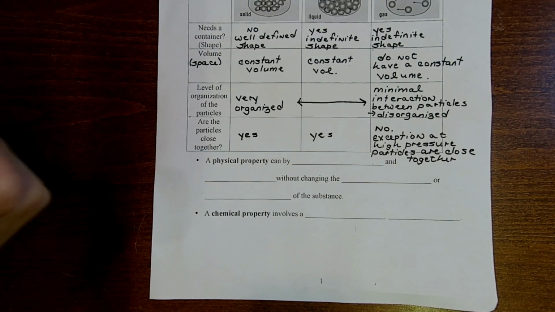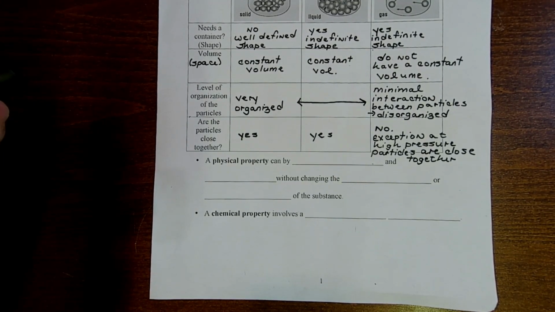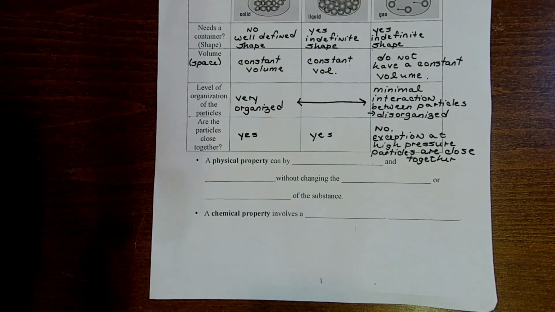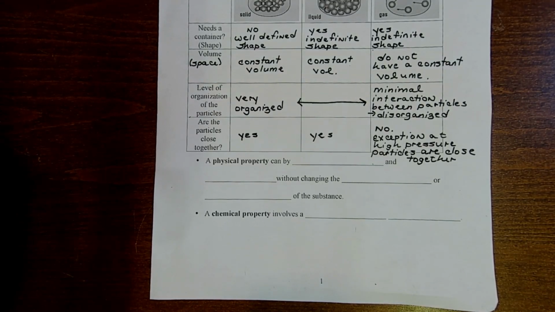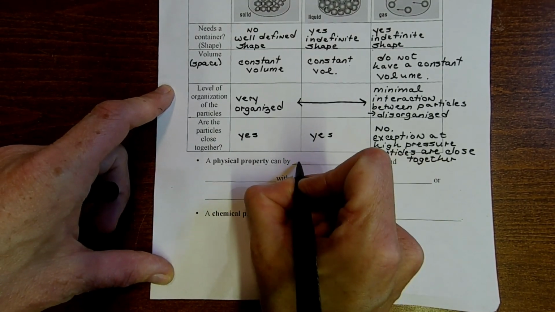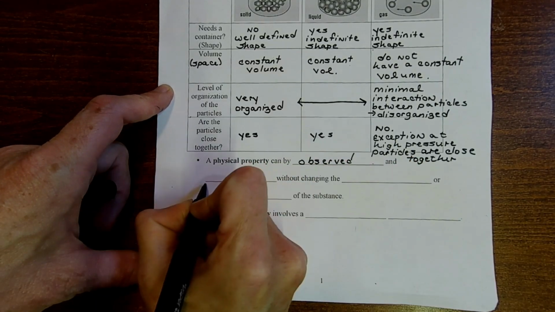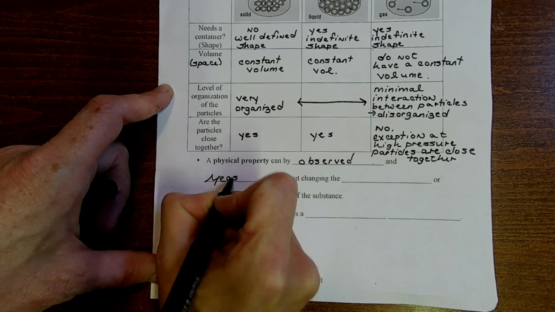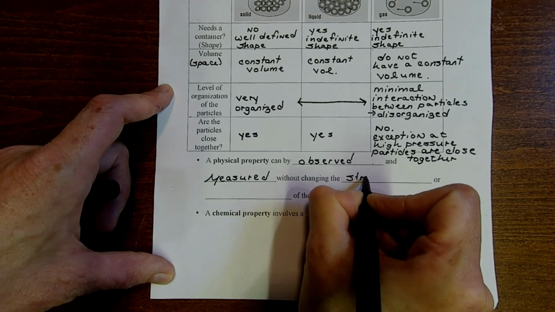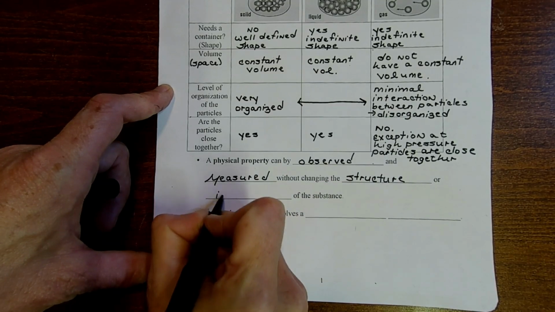Alrighty, for this next part here, one of the main objectives of this first lecture packet is for students to be able to distinguish between chemical properties or chemical changes and physical properties. So let's start by defining those terms. A physical property can be observed and measured without changing the structure or identity of the substance.